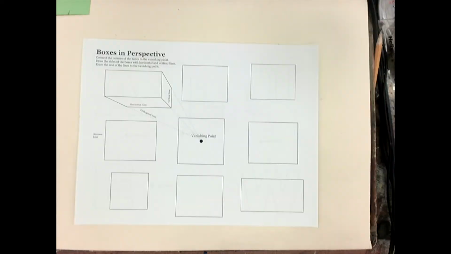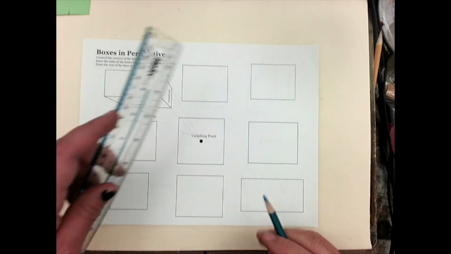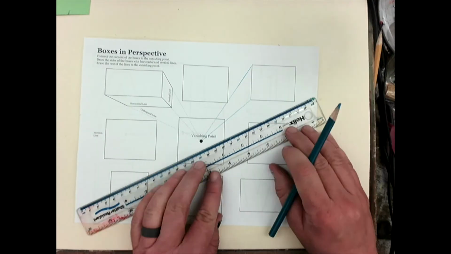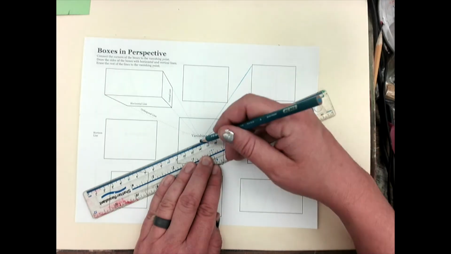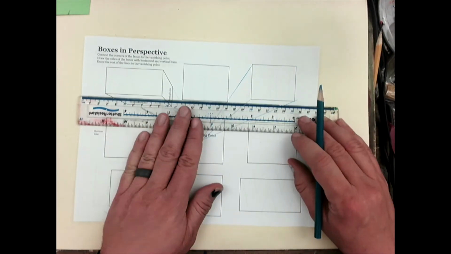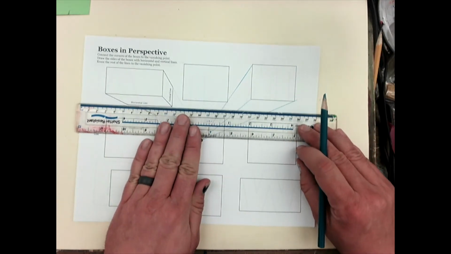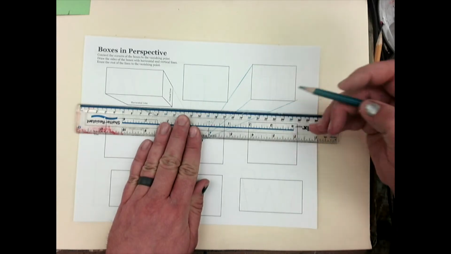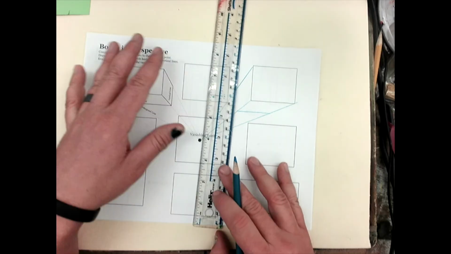Alright, so now we're going to draw a series of boxes in perspective. So we're going to remember that abbreviation, FOBE. So F stands for front. In this situation, we've got the fronts of all our boxes drawn already. So we're going to move on and start with O for orthogonals. So we're going to draw using the ruler from the vanishing point to each corner on the front. And we'll skip that back corner because we won't be able to see it behind the front of the box.